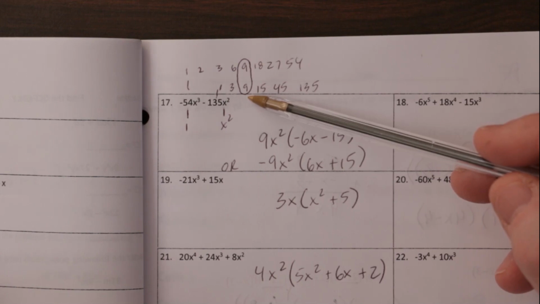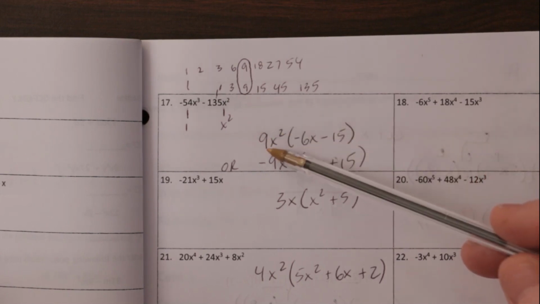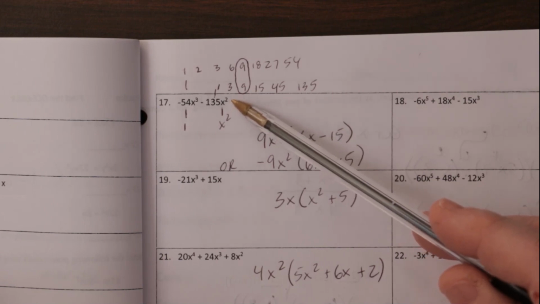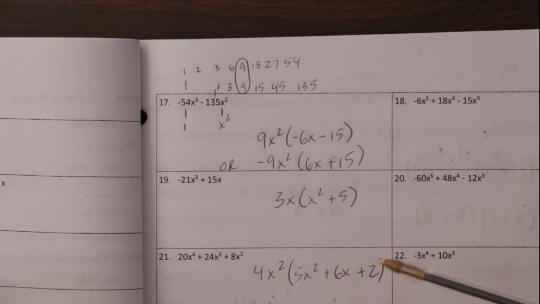That's the biggest number that they have in common. So that's why I took a 9x squared, because I went to the lowest exponent right there, squared, and that's what I took out and divided it through.